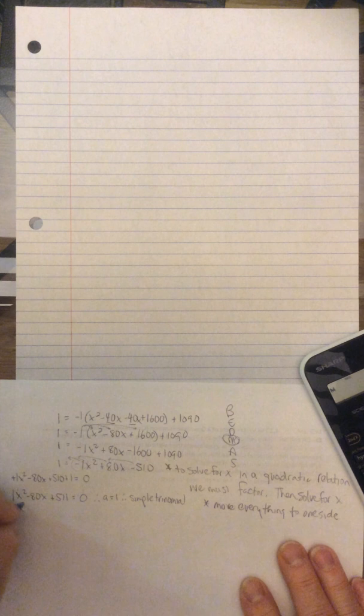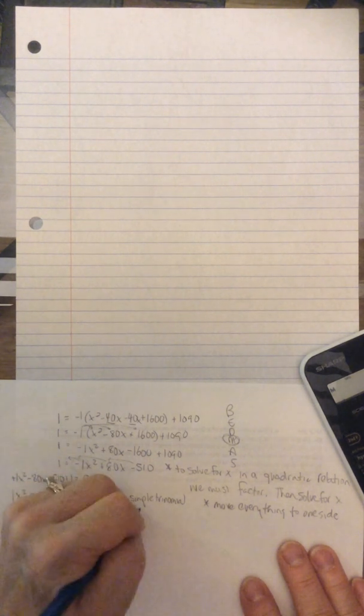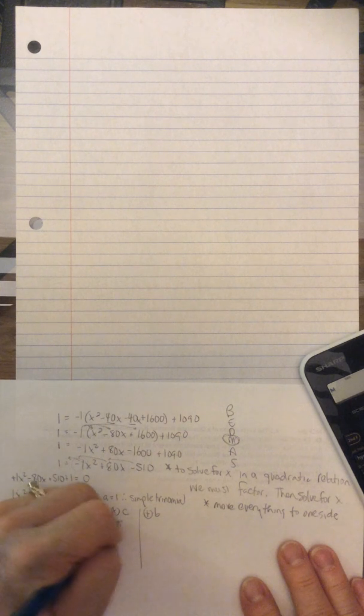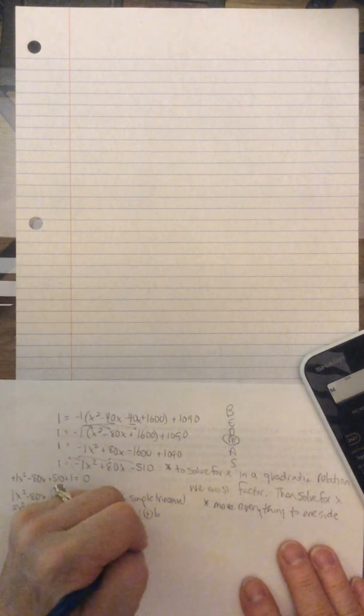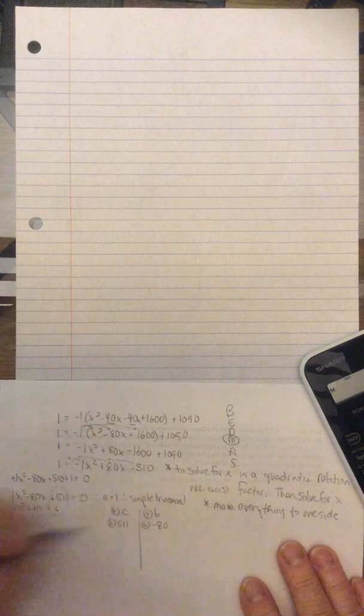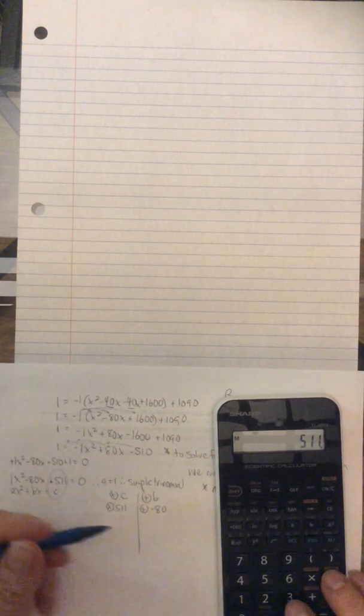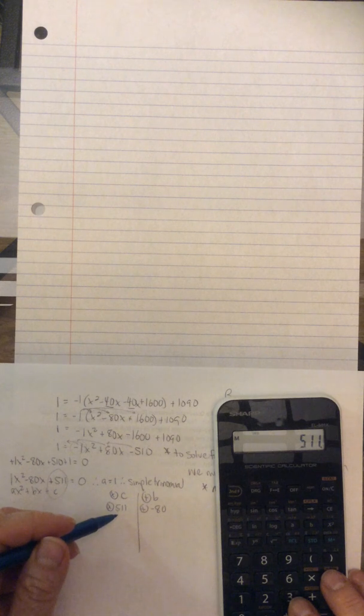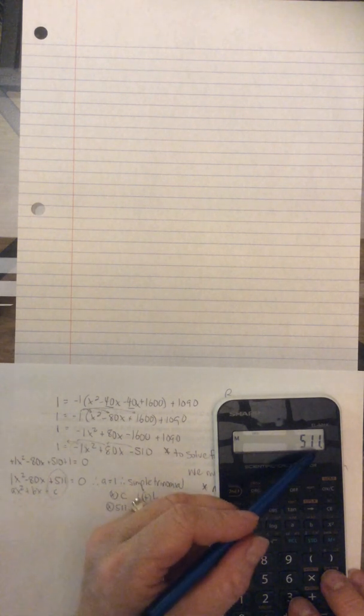So remember, this is ax squared plus bx plus c. So what multiplies to c and adds to b? So what multiplies to 511 and adds to negative 80? That's not a very nice number. So 511, let's see if we can divide it. I know it's not going to divide by 2 because it doesn't end in an even number. It won't divide by 3 because 5 plus 1 plus 1 is 7, and 7 is not divisible by 3.